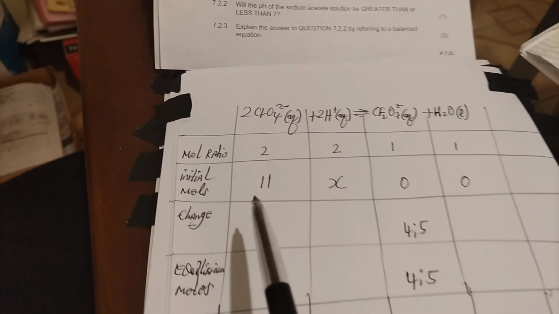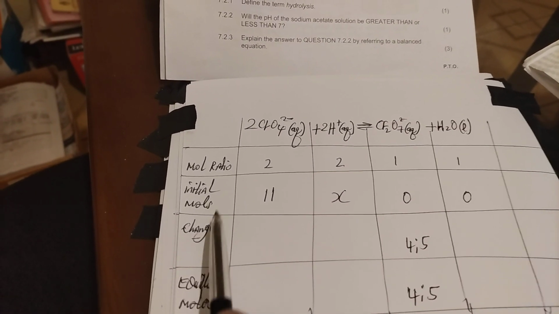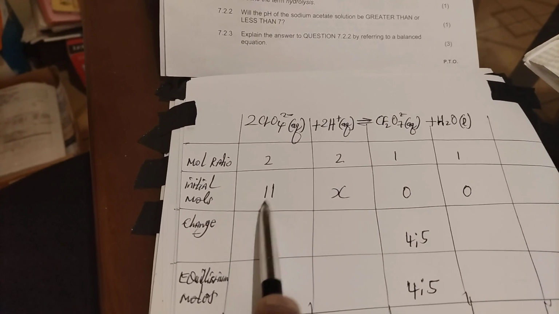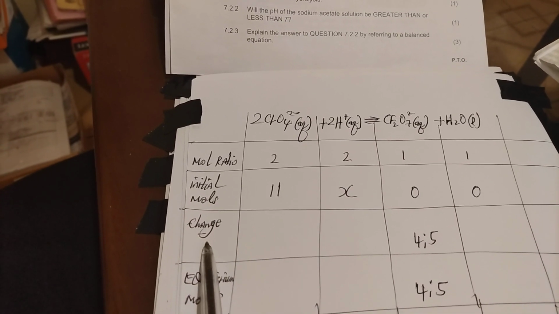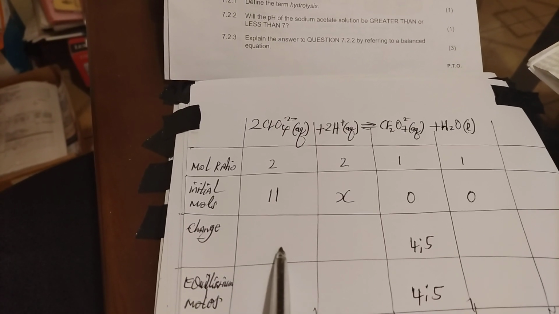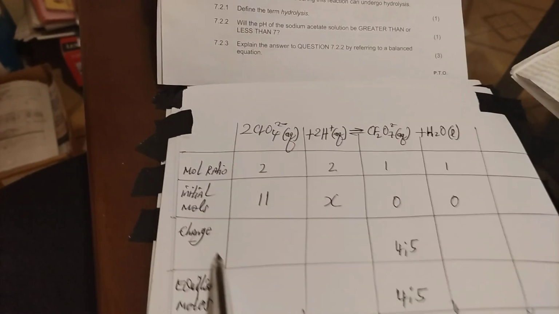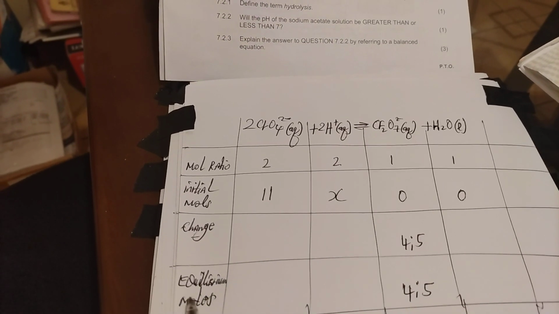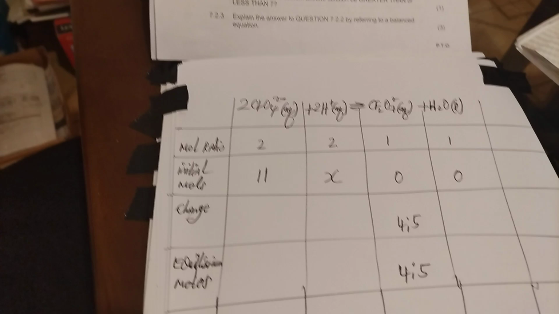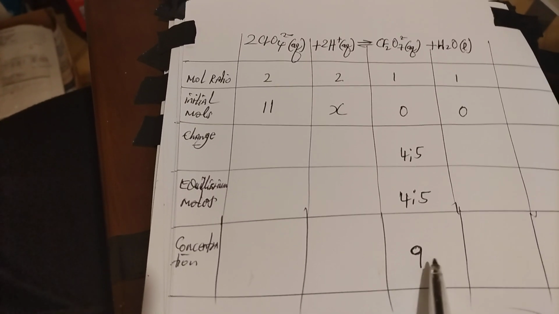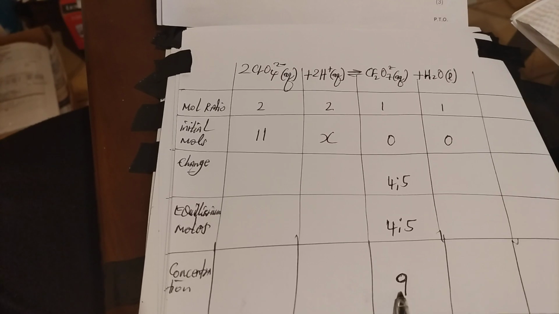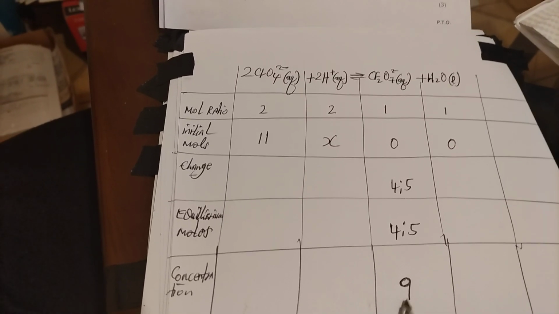Now, in this case, we then have initial moles, which is 11 mole of the chromate, and then X mole of the hydrogen ions. Then the change refers to used and produced. So in this case, that is the block, and then equilibrium moles, moles at equilibrium. So if you look here at the bottom, you'll see that I've substituted the 9, which was given as the concentration of the dichromate.